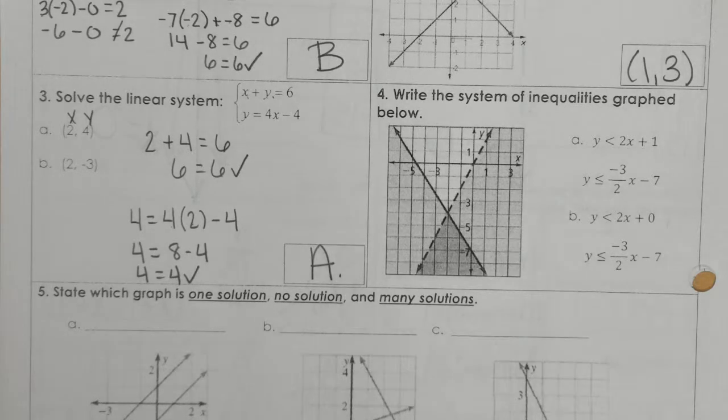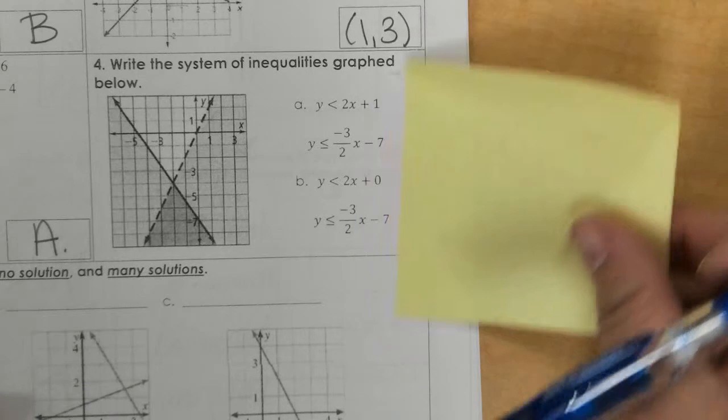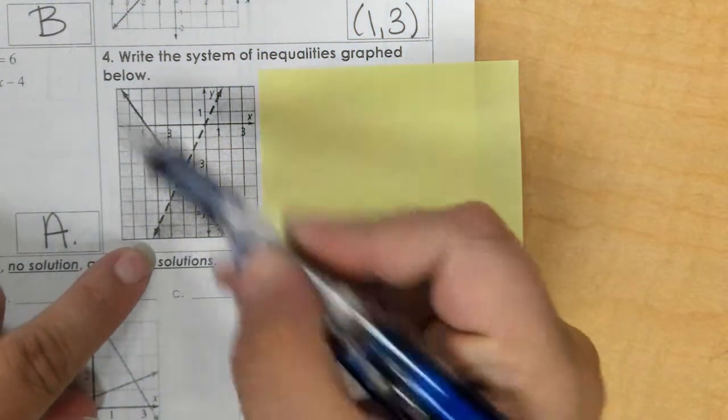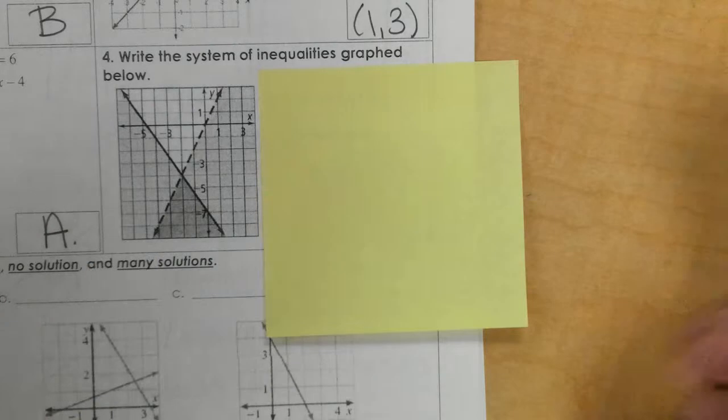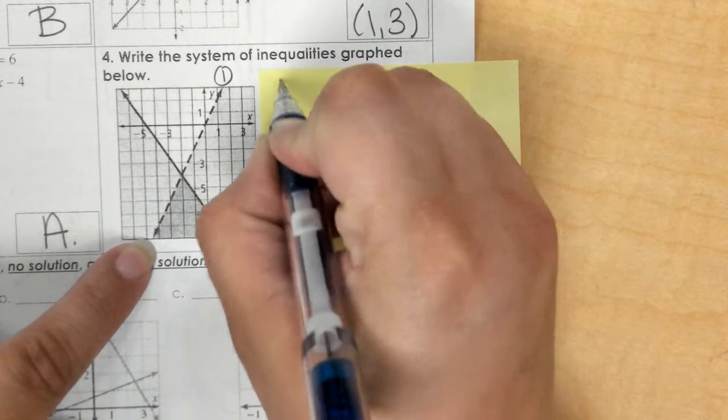Okay, for number 4, we're going to use a Post-it note to help us out here, because we don't have a whole lot of space for this problem. Okay, so we'll put this here for now. So we'll start with the dashed line. Again, it doesn't matter what line you start with. You just pick a line and go with it. So I'm going to go with this first line that's dashed here.